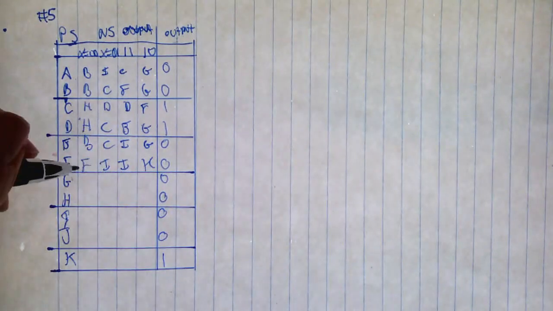In fact, everything's going to be 0 except for the last row, which is a 1 on output.